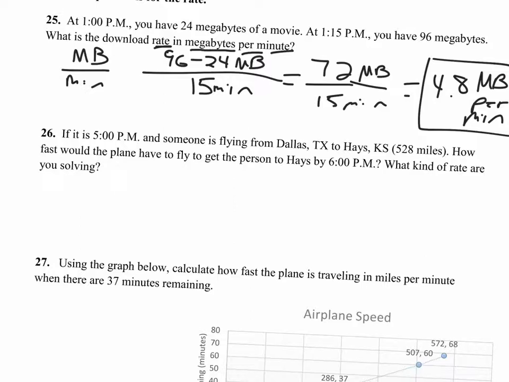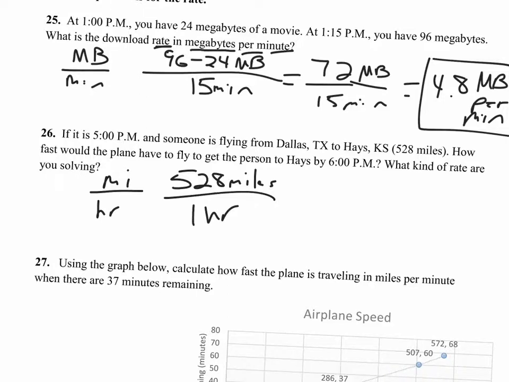So here we want to talk about miles. We're talking about how many miles it's going per hour. So that's the rate we're trying to find, so per and then hour. And we know the miles is 528 miles. And then per hour, which we already have, 5 to 6 would be 1 hour, right? So it's already in miles per hour. If you want to, you can go ahead and divide it and write it as 528 miles per hour.